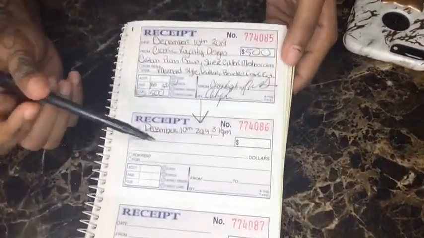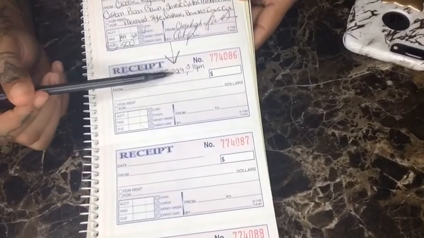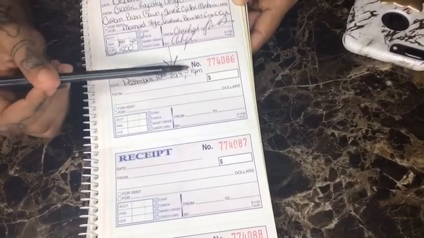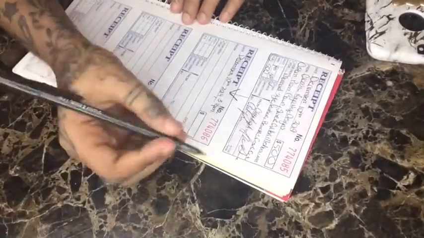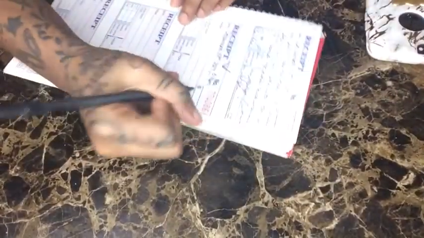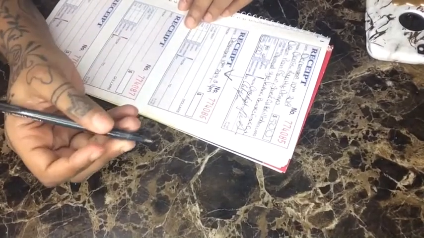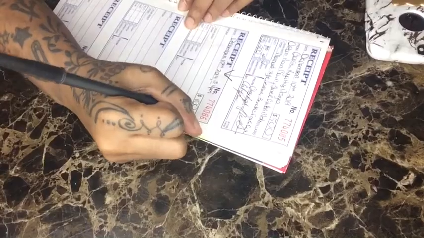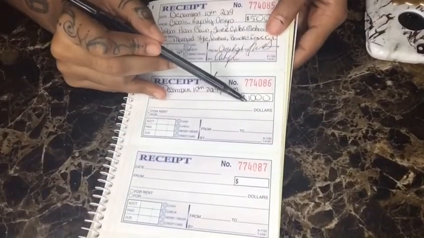You can also write the date, guys, on your receipts. If that helps you out, you know, if you're afraid of going to court and you think something might happen, always leave as much detail as possible on the receipt. Again, you can also put this. You can put right here with the dollar amount. If the dress total is $1,000, you can put $1,000 in the receipt book. Right?